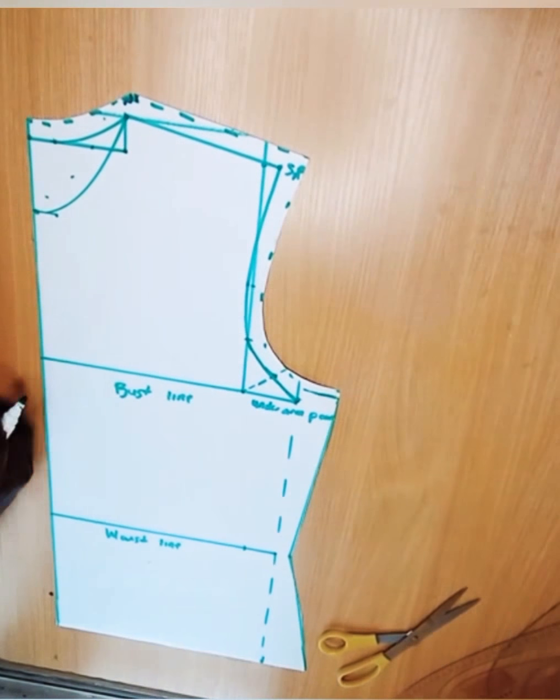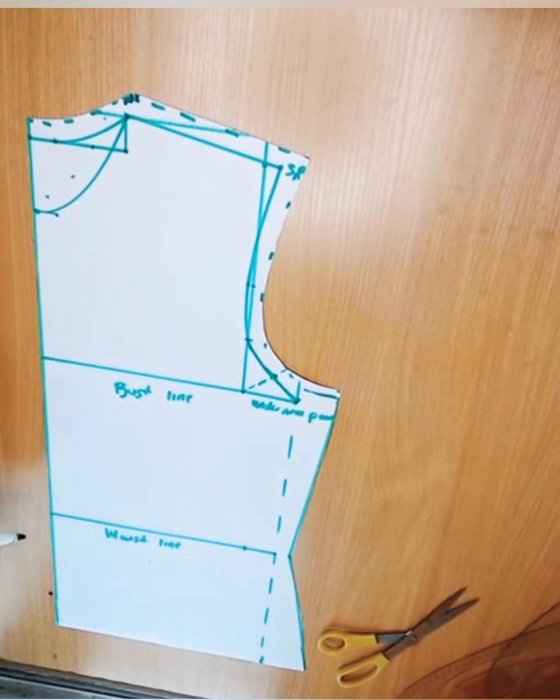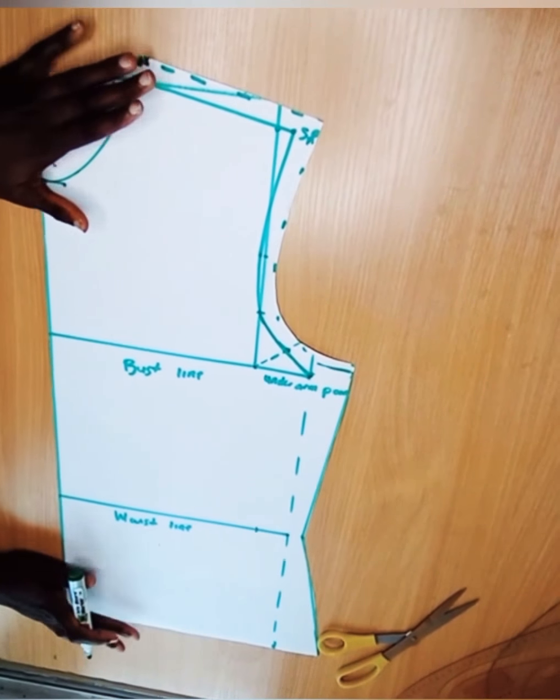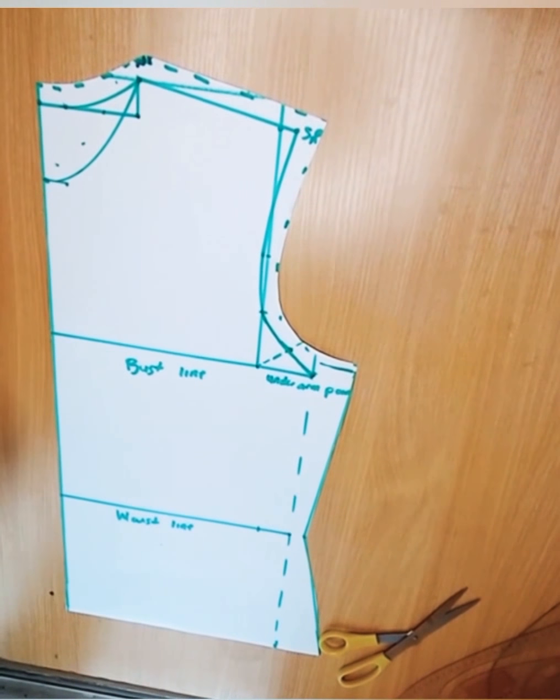So you are going to cut along the 1/2 inch added and then place on fabric on fold 2 and cut for the front bodice.